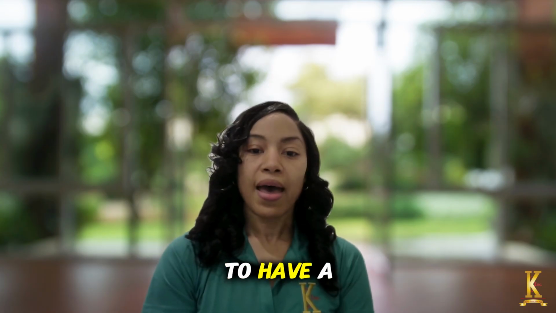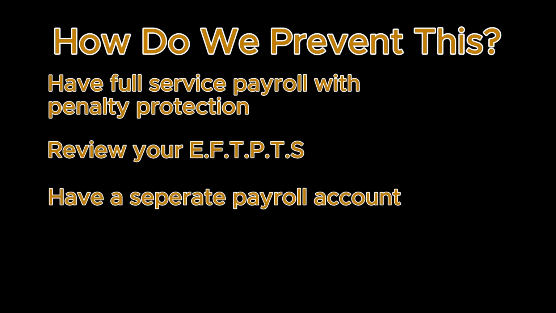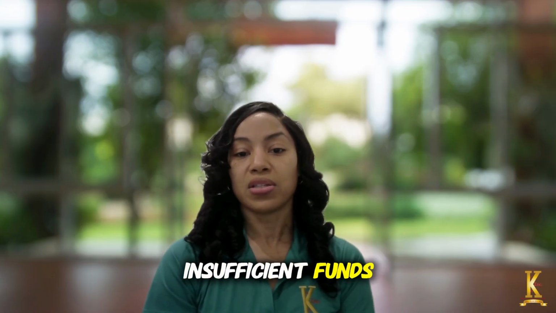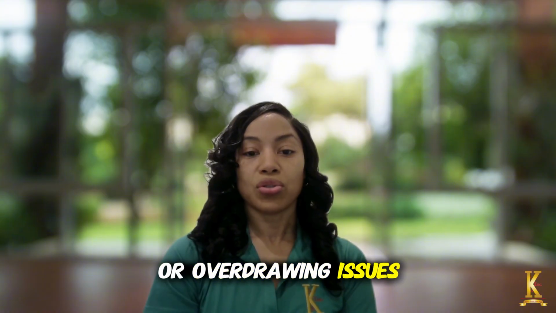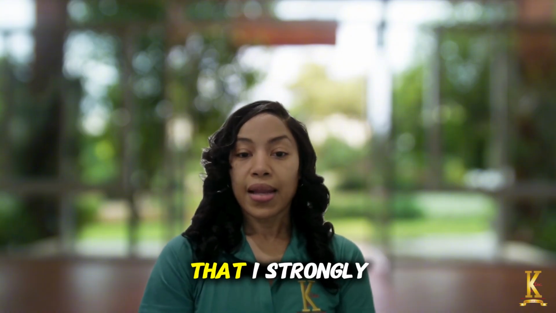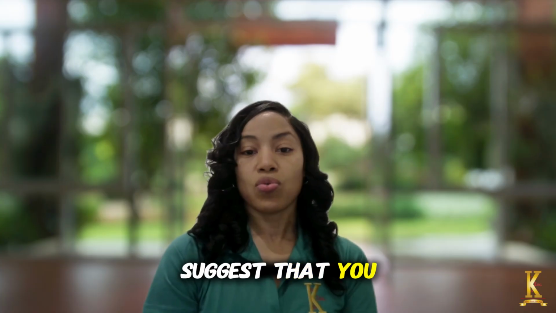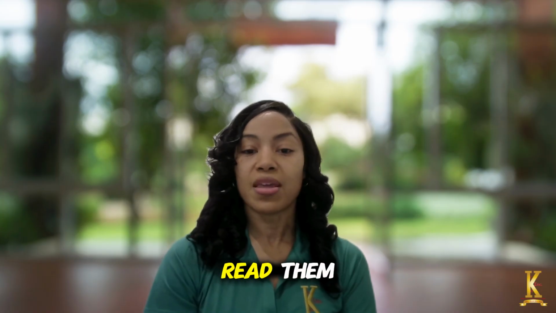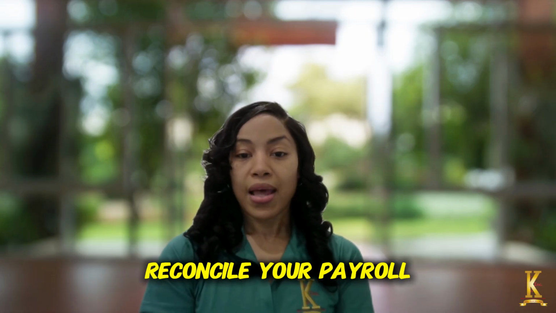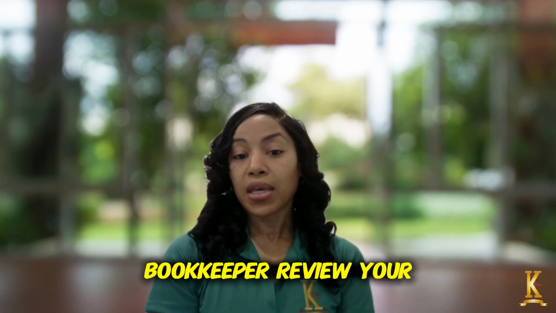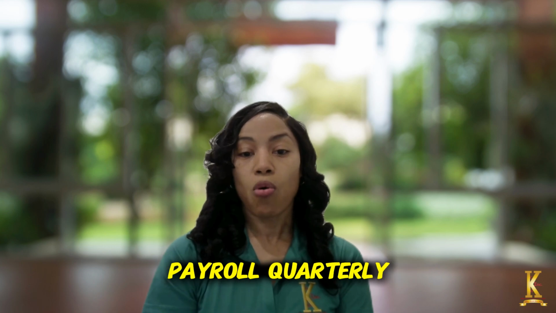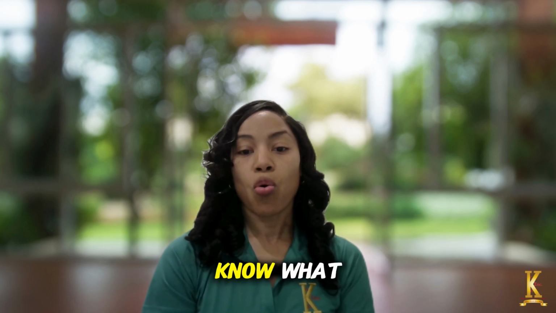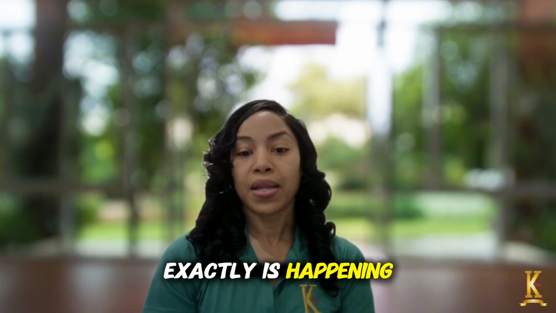You may have to have a separate account for payroll so you could potentially avoid any insufficient funds or overdrawing issues with the account. Another thing is that I strongly suggest that you open any letters that come in from the IRS. Open them and read them ASAP. Reconcile your payroll liabilities every month or have a bookkeeper review your payroll quarterly. We offer a payroll checkup service that helps you know what exactly is happening with your payroll.